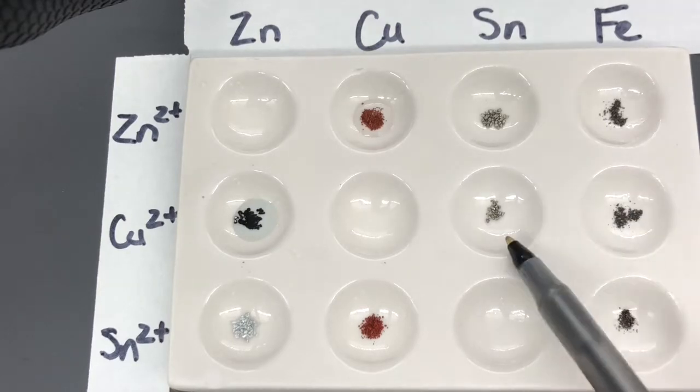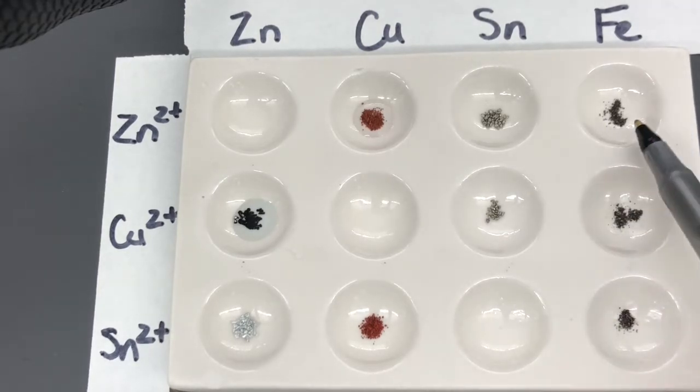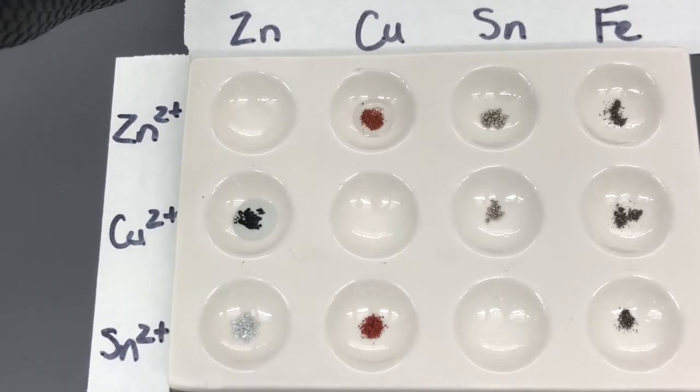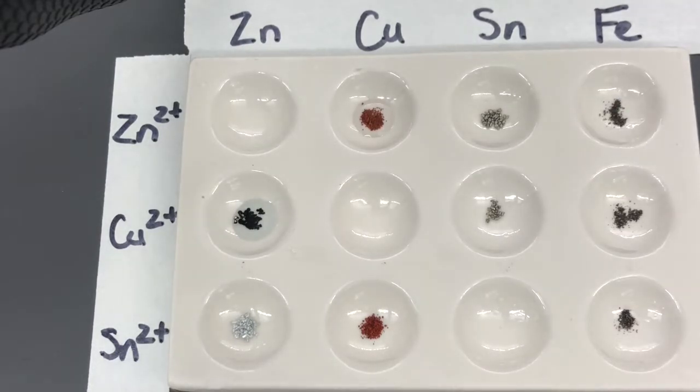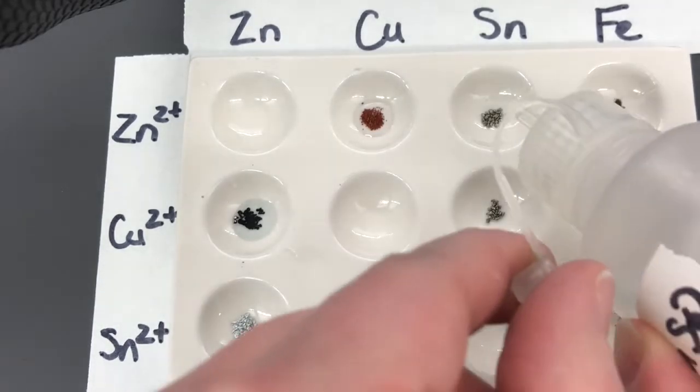I have tin in the 3rd set of wells, and I have iron in the 4th set of wells. Just like I did in part 1, I'm going to add the cation solutions to each of the metals, and we'll observe what happens. So we'll start with the zinc 2+, and we'll add some zinc 2+ to the tin.